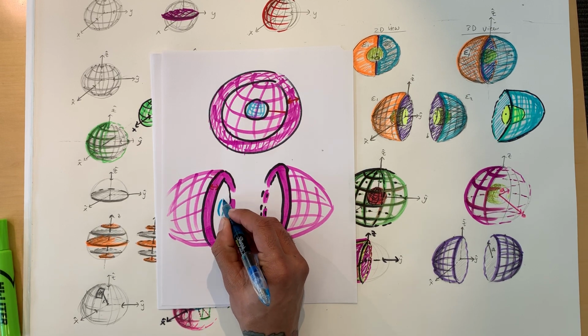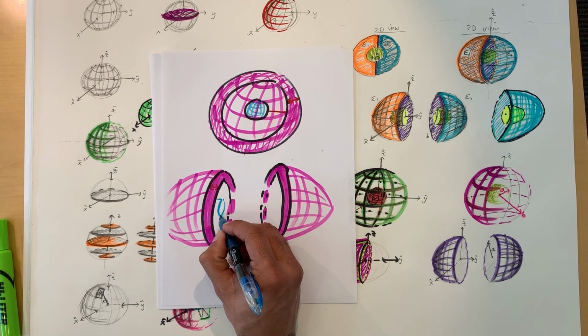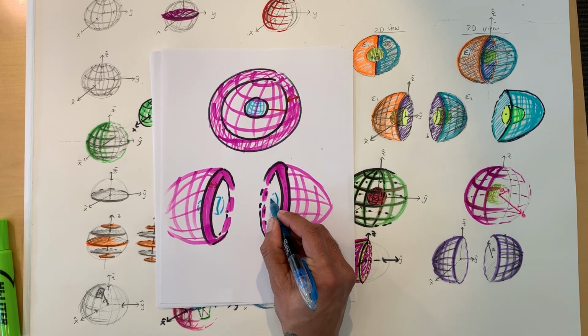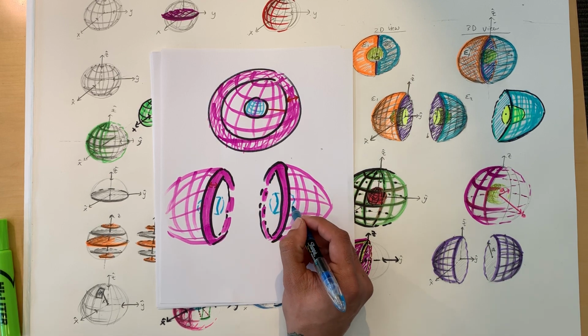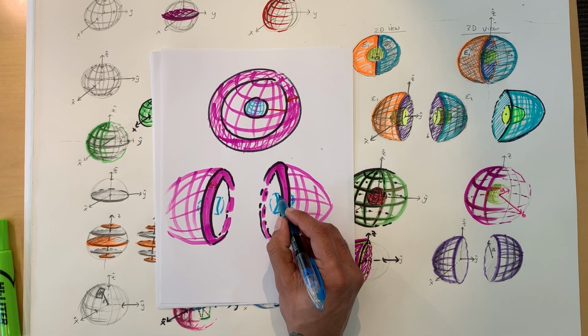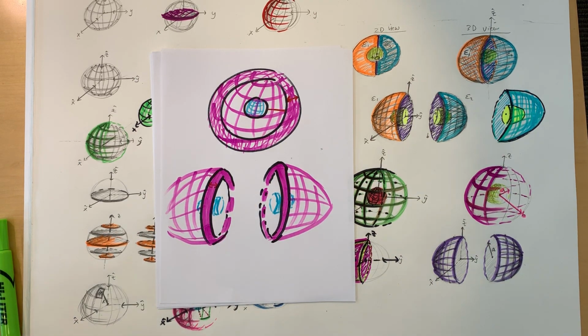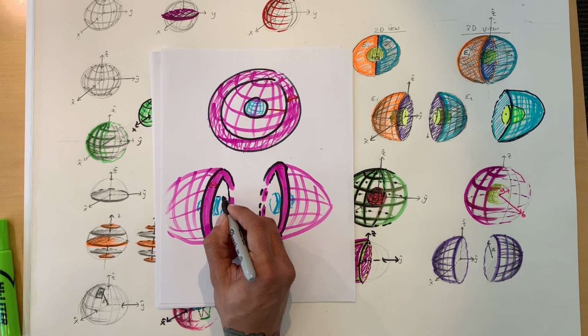And then we have a dotted line, so solid on one side, dotted. And then we have our little sphere on the inside. So here, dotted, solid, and then dotted on the other side. And let's just color this a little bit. Okay, so we can outline this one also.